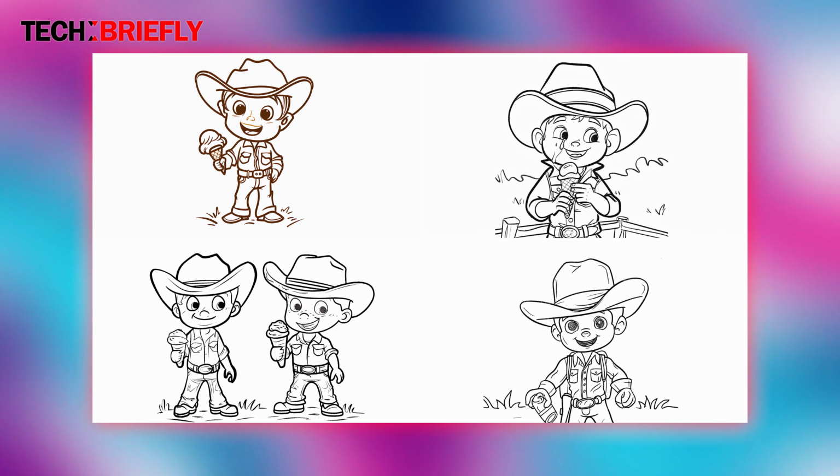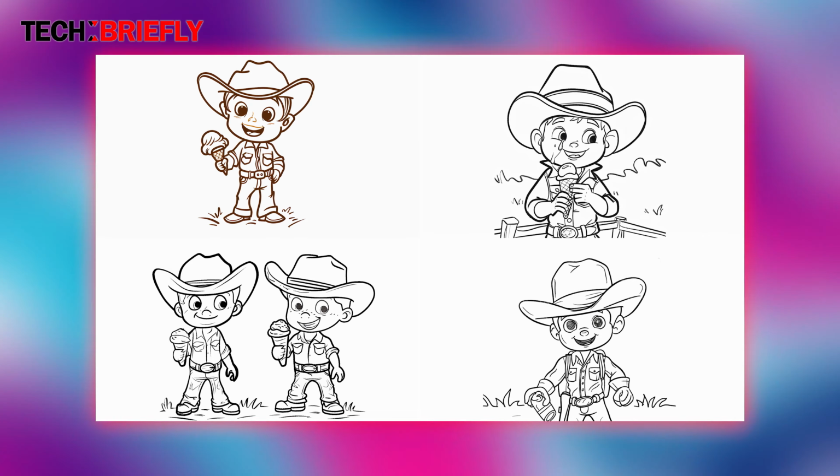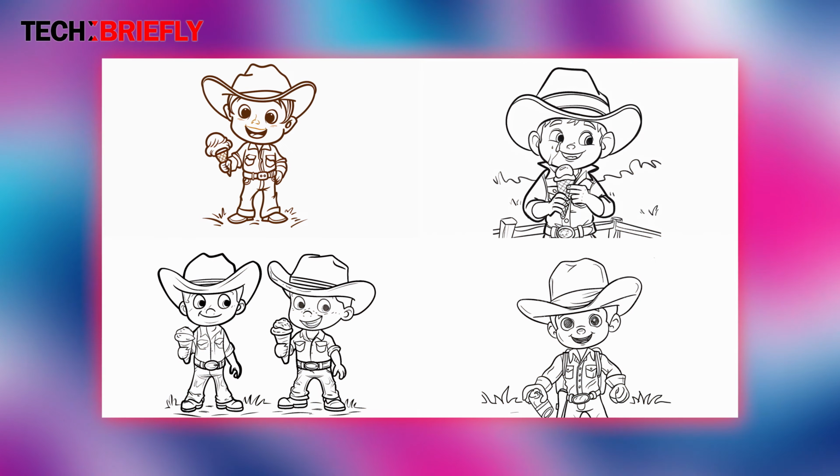This way, we'll have more options for the ice cream version. We have our character, we have our style. Now all we need is some different scenes for a more interesting coloring book.